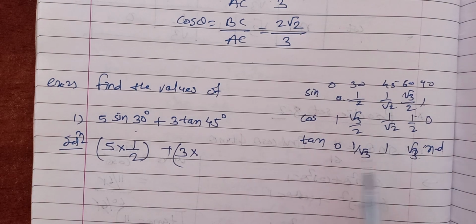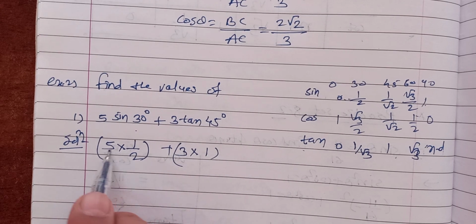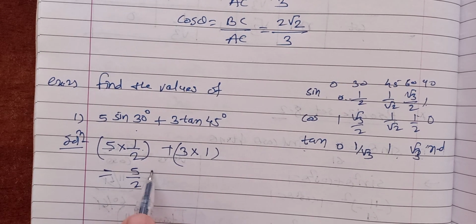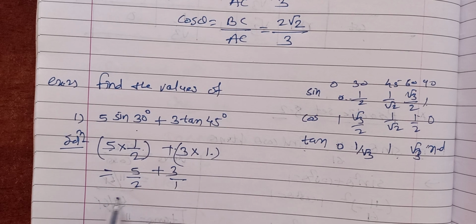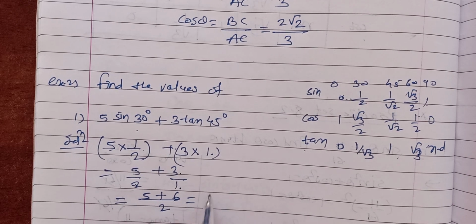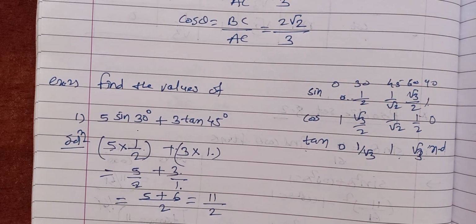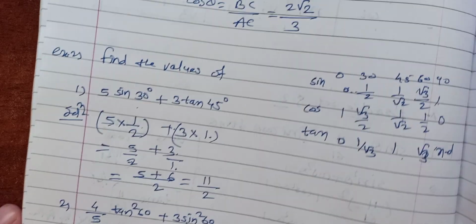Then tan 45. Tan 45 is what? 1. So here 5 upon 2 plus 3. 3 ones are 3. Here no denominator means 1. So what is the LCM? 2. Cross multiplication: 5 plus 2 threes are 6. So it is what? 11 upon 2. Any doubt about this? I think there is no doubt. A simple example. 11 upon 2.